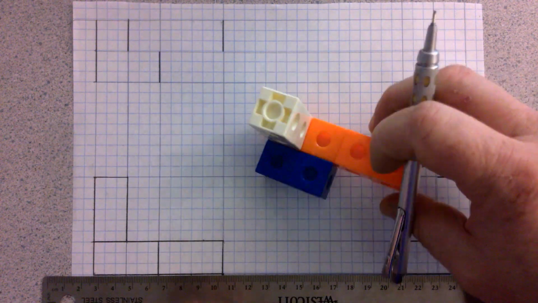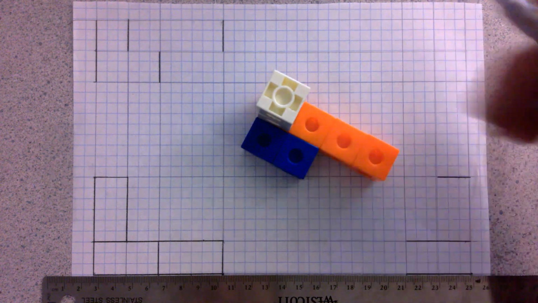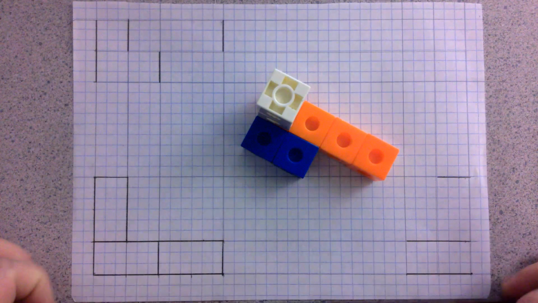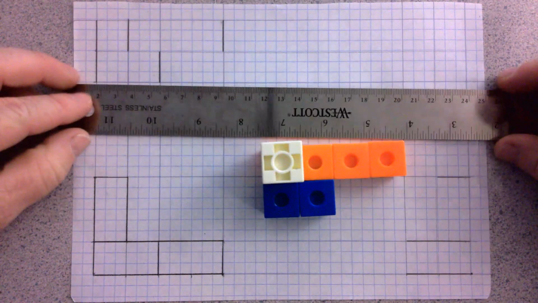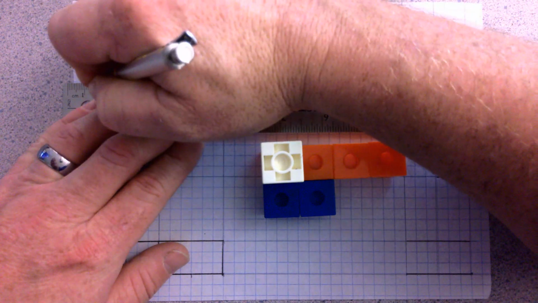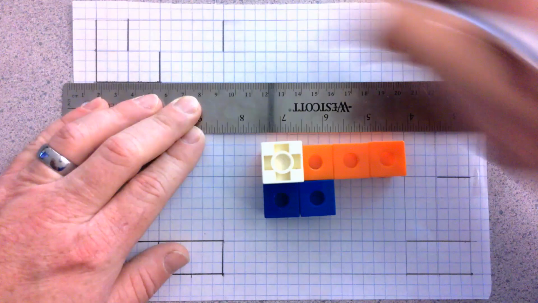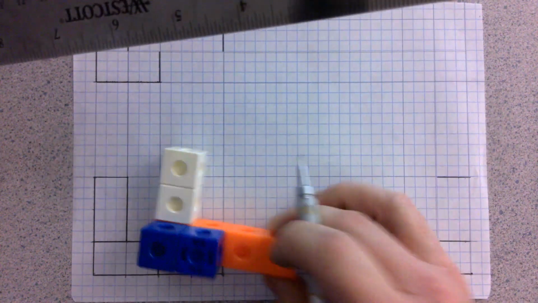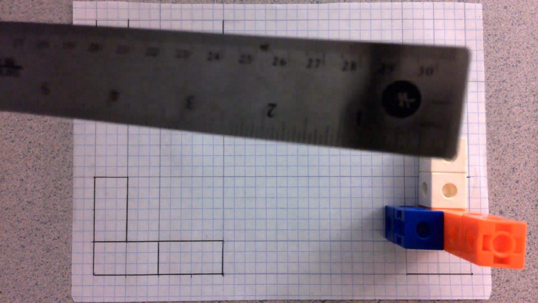Let's do depth. Let's do front to back. So this is going to be the front edge. So that will be here. And the front edge will be here.